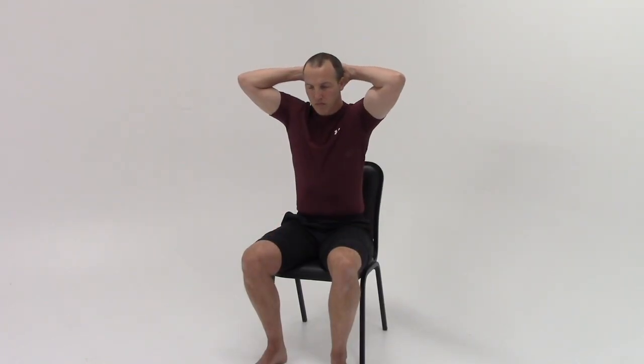Let's try this again. Place both hands behind your head. Inhale, arching the spine, bringing the elbows back, looking up towards the ceiling, feeling whatever comfortable contraction you would like to generate there. Exhale, release that contraction in the back.